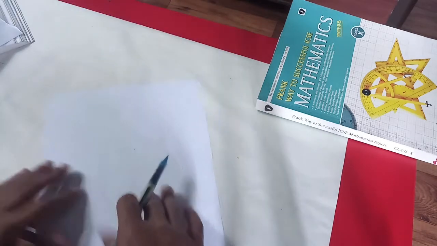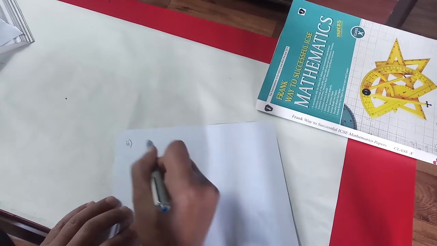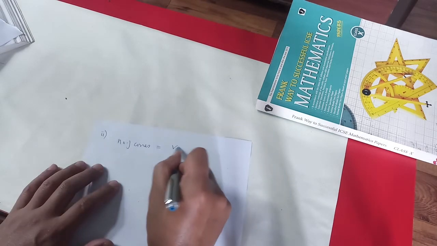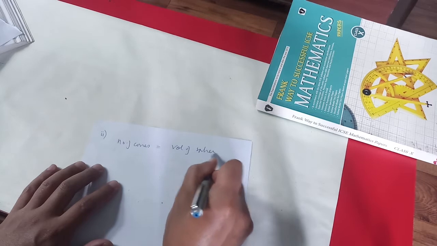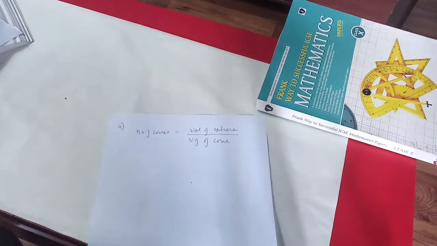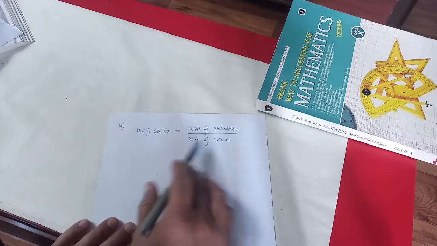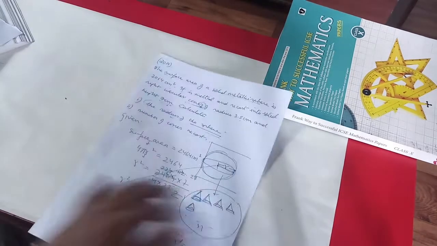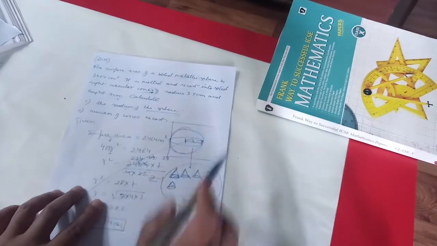Therefore, the number of cones will be equal to the volume of the sphere divided by the volume of the cone. Keep this in mind, because the volume of one cone into n, the total number of cones, will give you the volume of one sphere.